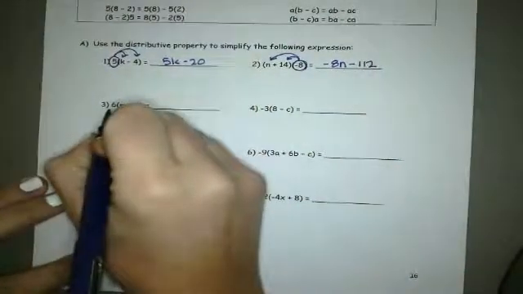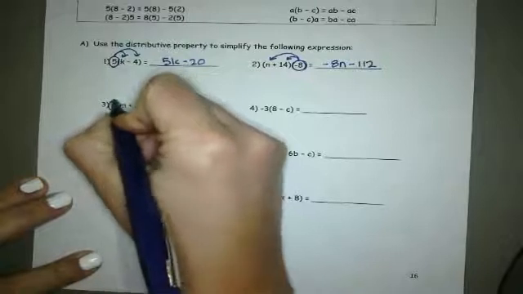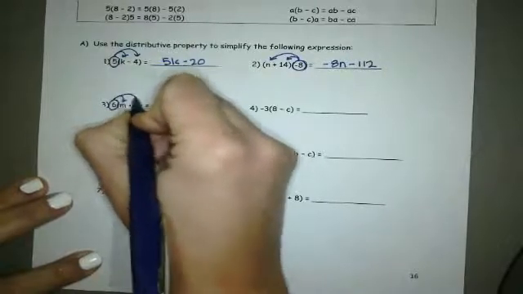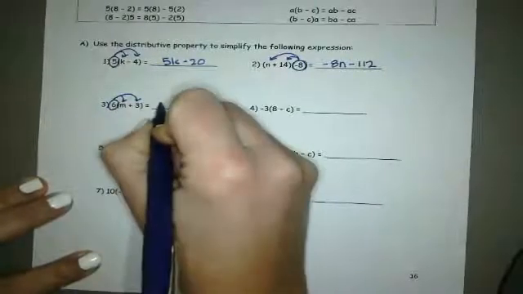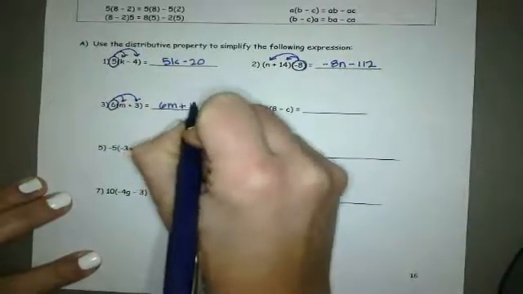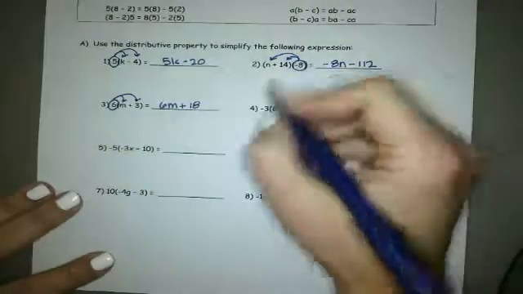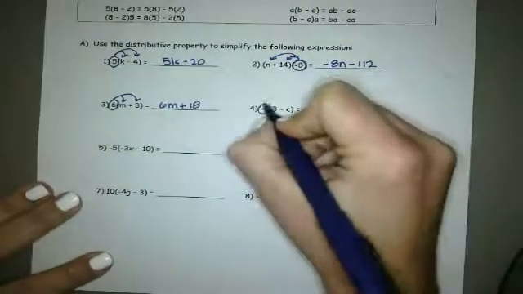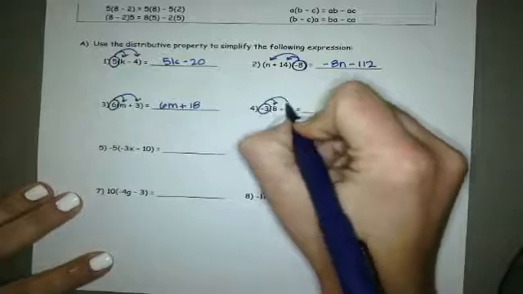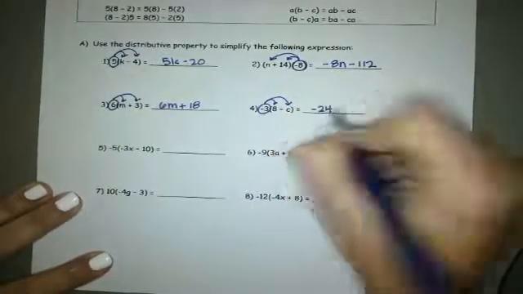Number 3, we have 6 being multiplied times the m plus 3. So we're circling the 6, drawing our arrows. 6 times m is 6m, and 6 times +3 is +18. Done. Number 4, we circle the -3. We draw arrows. -3 times +8 is -24.